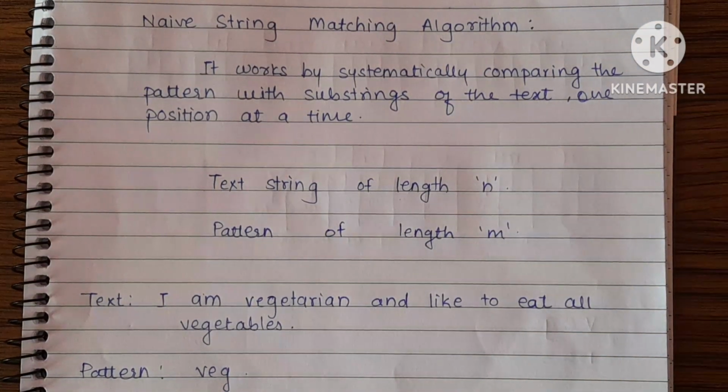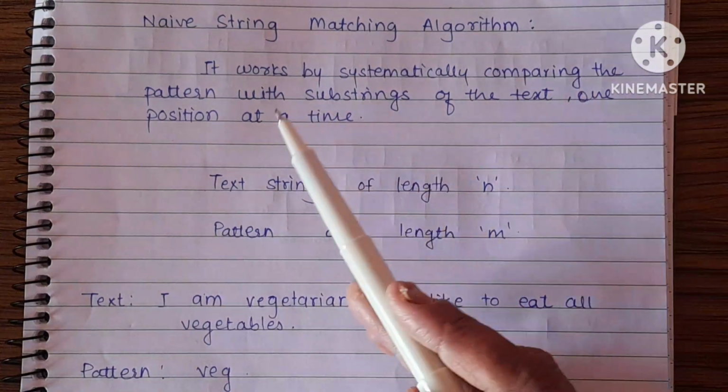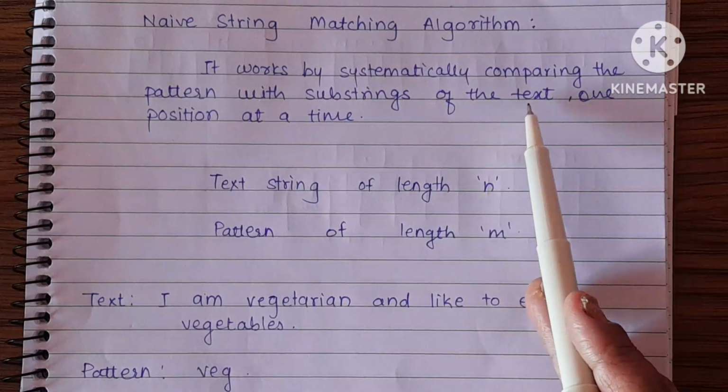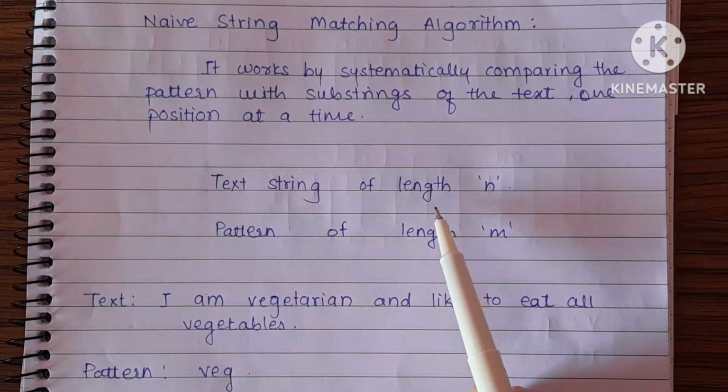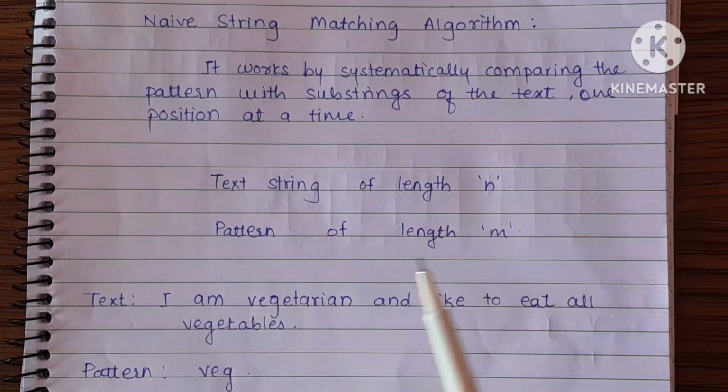It is a simple matching algorithm. It is a very straightforward method used to find all occurrences of a pattern within a text string. It works by systematically comparing the pattern with substrings of the text one position at a time. Here the text string is considered of length n, whereas the pattern is of length m.